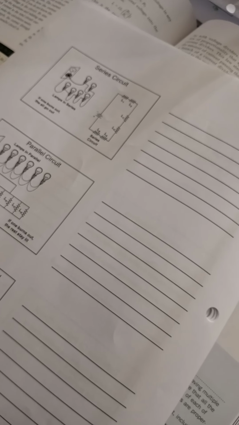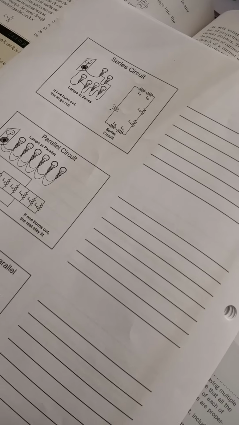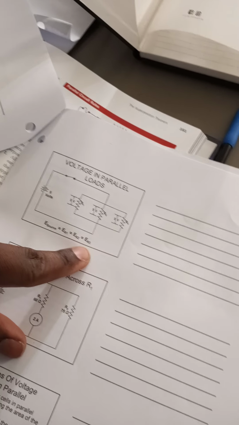I'll say that again. Voltage drop across parallel loads. When loads are connected in parallel, voltage is dropped across each load as in a series circuit. However, the entire source voltage is dropped across each resistor. The reason for this is that all parallel loads are connected directly across the power source. Whereas again, the voltage is the same in the parallels. It stays the same. So ER1 is equal to ER2, which is equal to ER3.